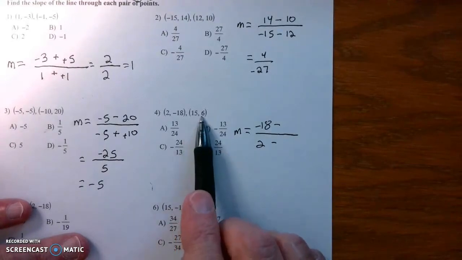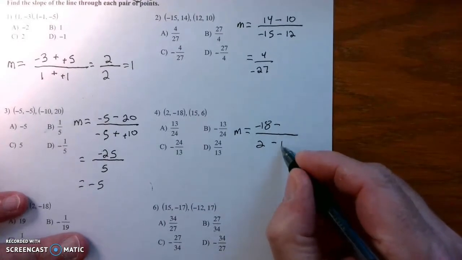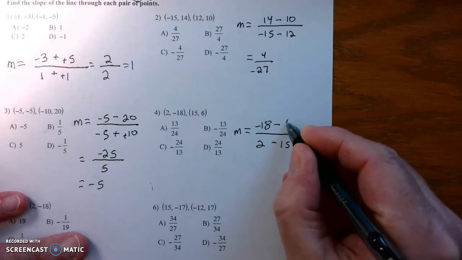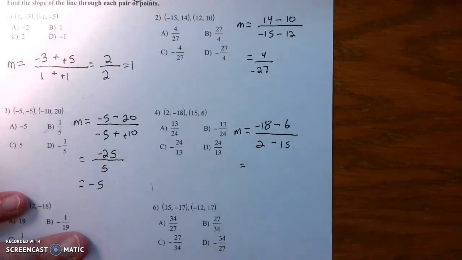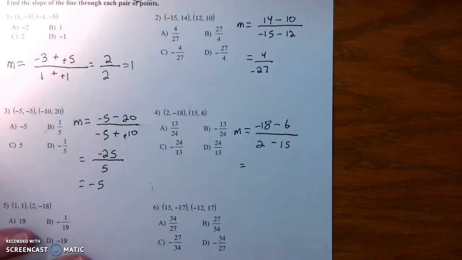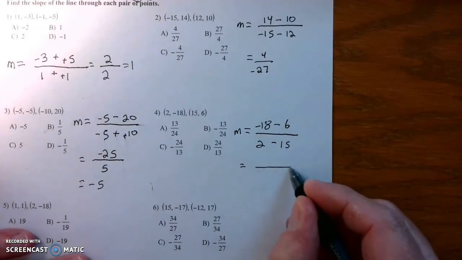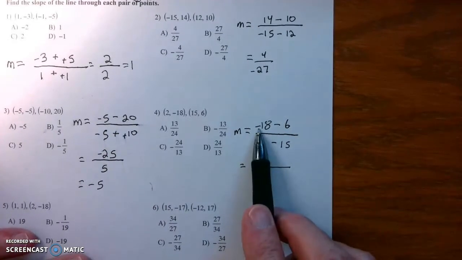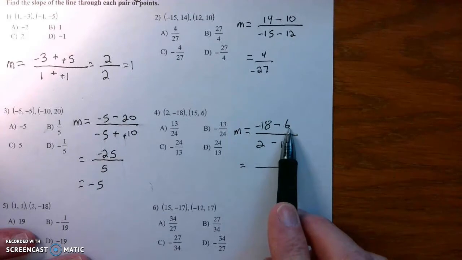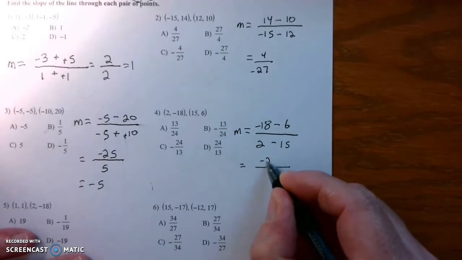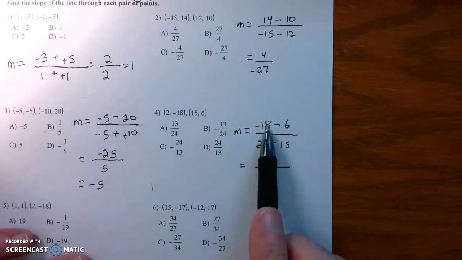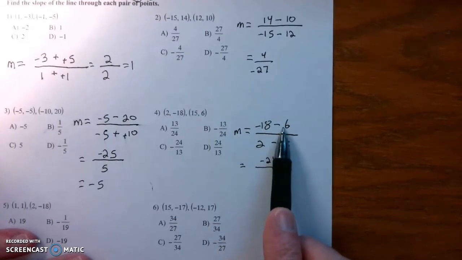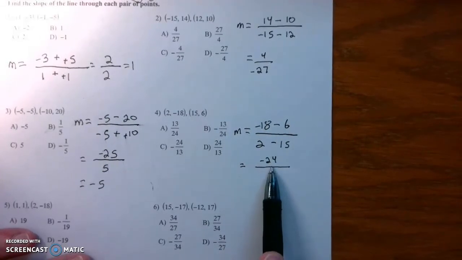This says 15 and 6. -18, take away 6 more. It's -24. This is like adding up 2 negative numbers. You get a bigger negative.